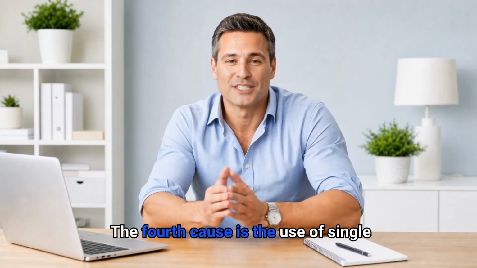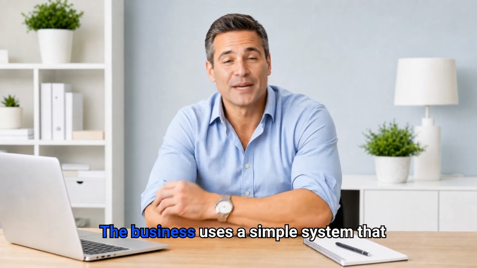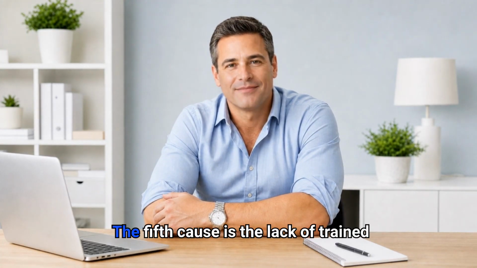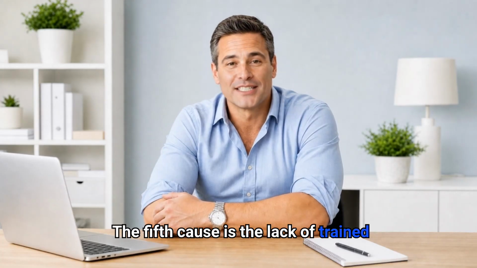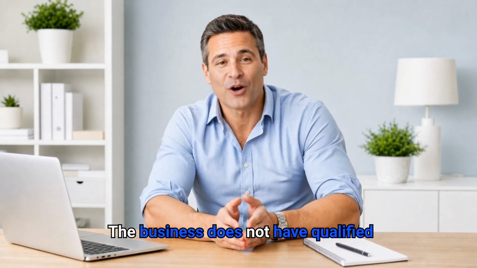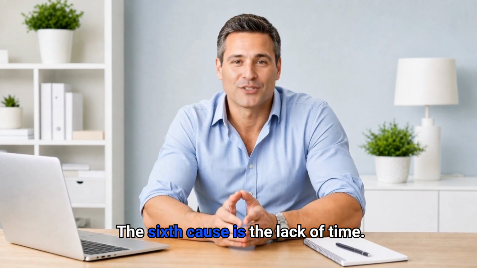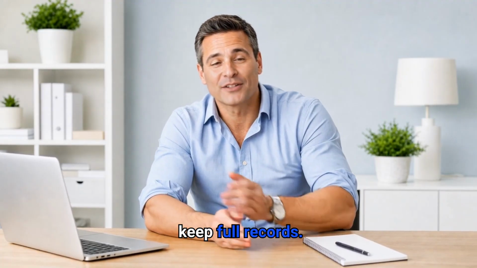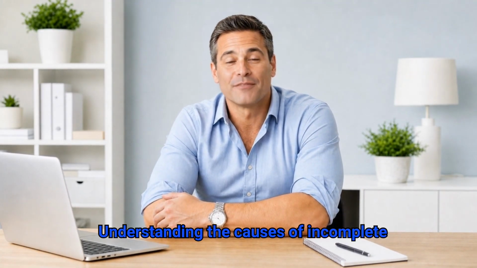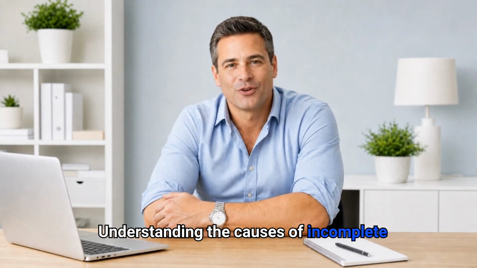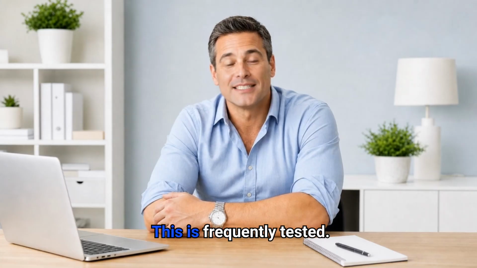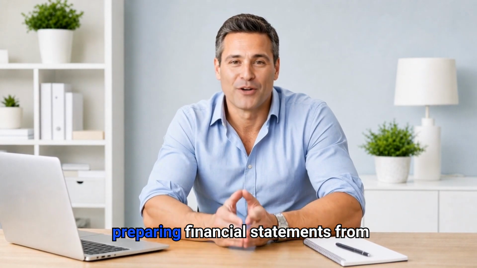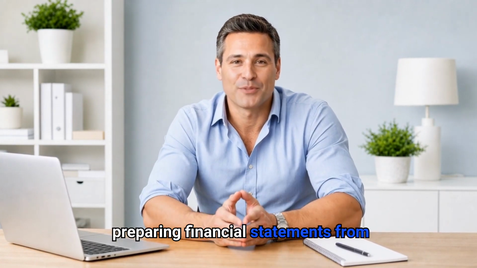The fourth cause is the use of single entry. The business uses a simple system that does not record all transactions. The fifth cause is the lack of trained staff. The business does not have qualified staff. The sixth cause is the lack of time. The business does not have time to keep full records. Understanding the causes of incomplete records is essential for identifying the problem. This is frequently tested.